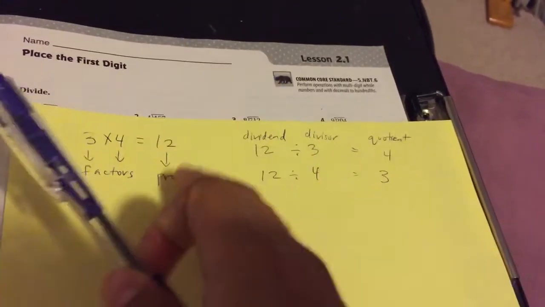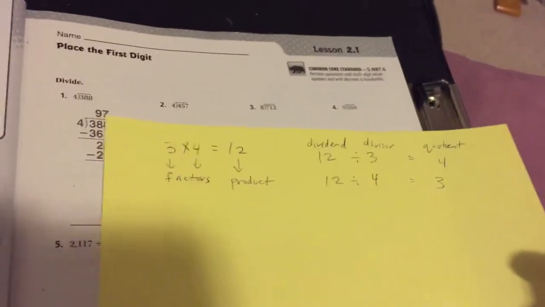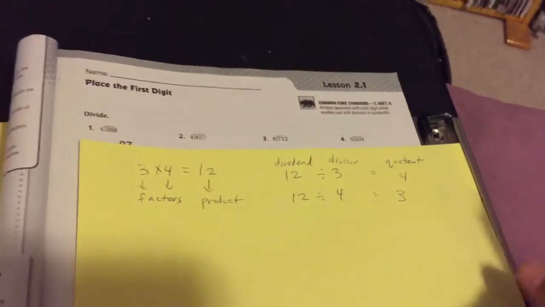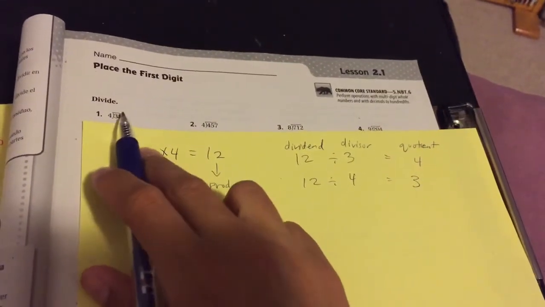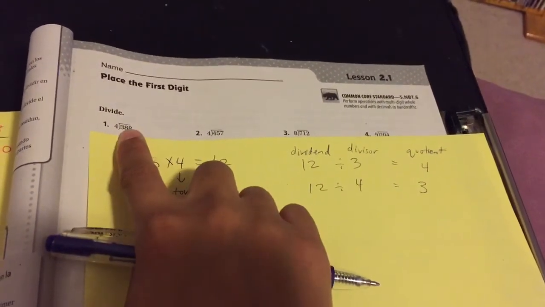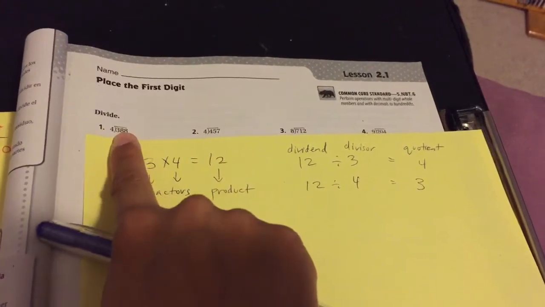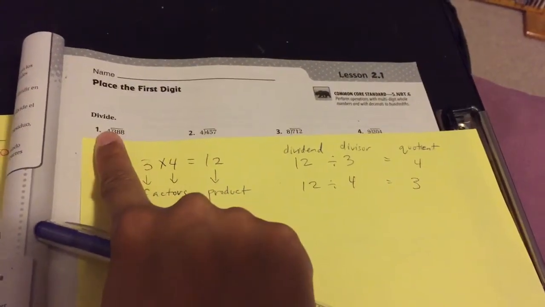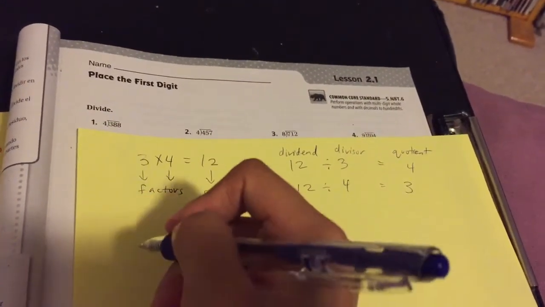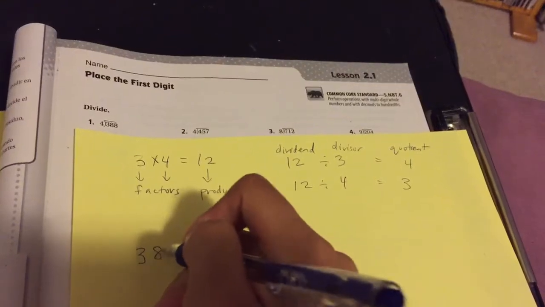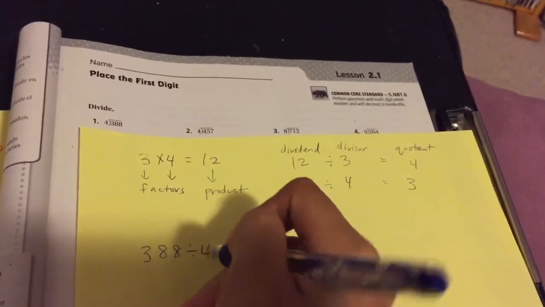The reason why this is important is because I'm going to do number 1, even though they did it for us. We're going to start with number 1 before moving on to number 2. When you look at one like this, right here is the dividend, and that's the divisor. So before writing it inside of what I call the house sometimes, this one written left to right would be 388 divided by 4.